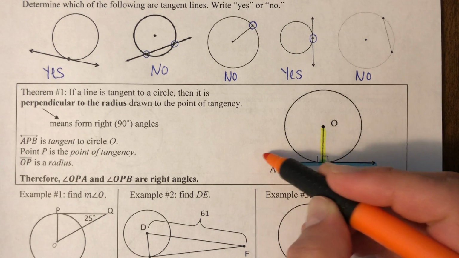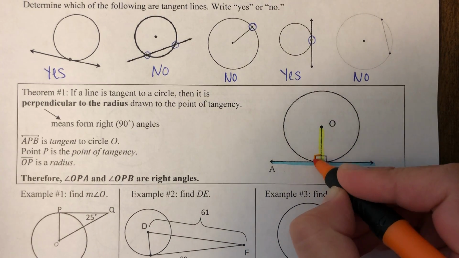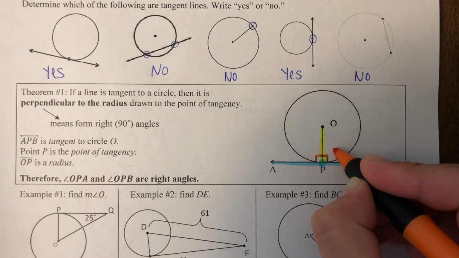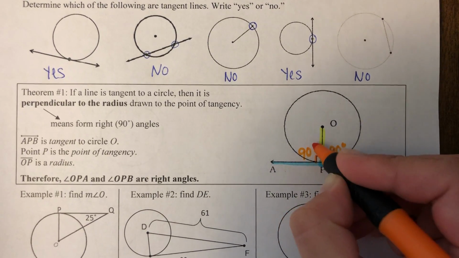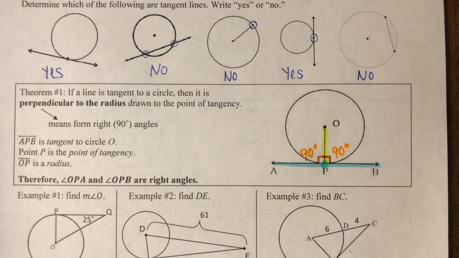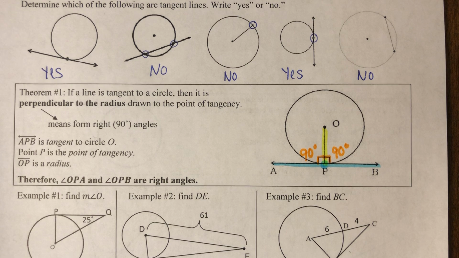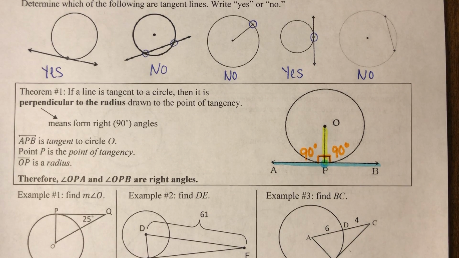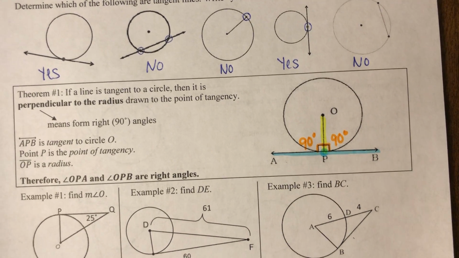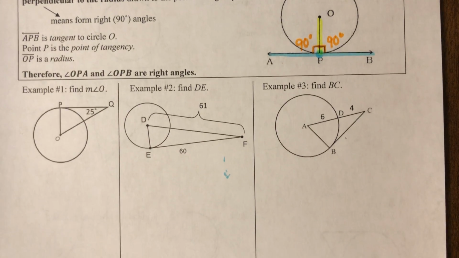So where the yellow and the blue meet, we get a right angle here and a right angle here, remembering that those mean 90 degrees. So a tangent and a radius makes 90 degrees. All right. So with that theorem, we are going to apply that to different examples. So I'll move on down here.